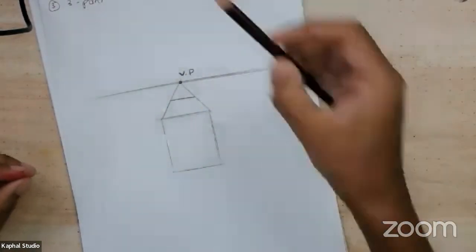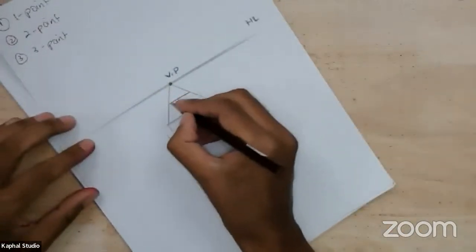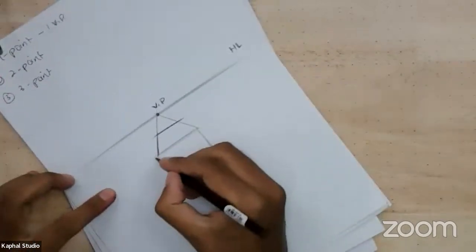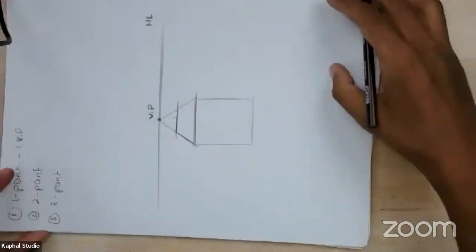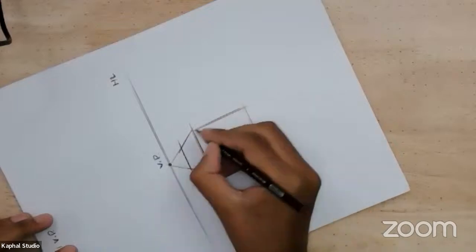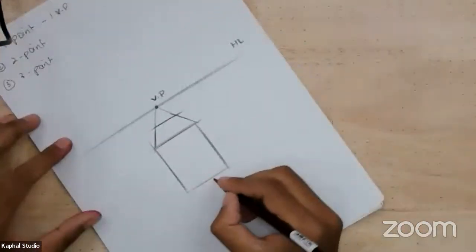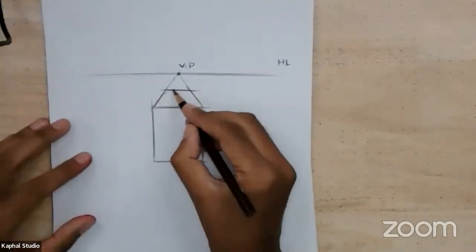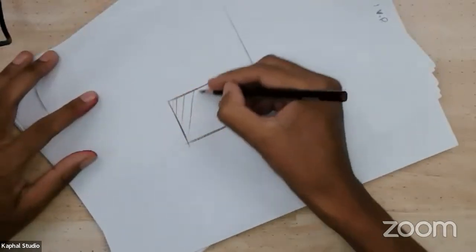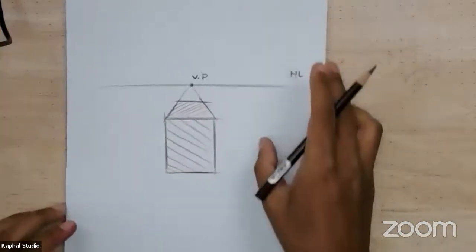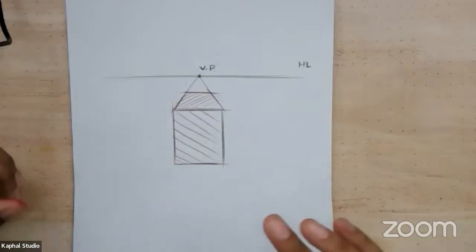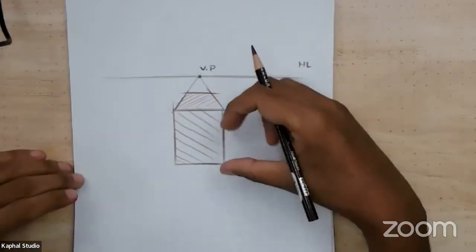So if I just highlight it with a different color, so basically our cube is this. So this area, I'll just cross shade it. So this is basically a cube in 1 point perspective, and normally we draw it like this. Okay. Now there is nothing wrong in it.